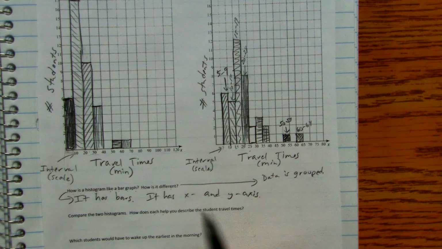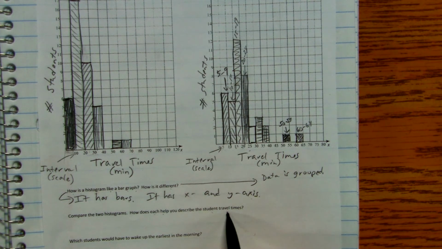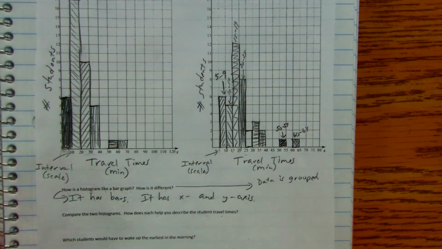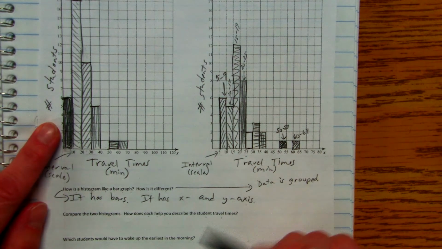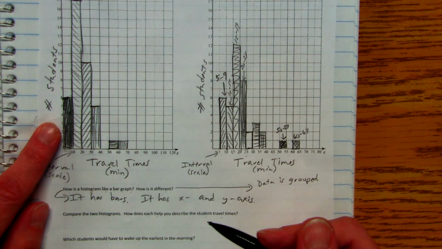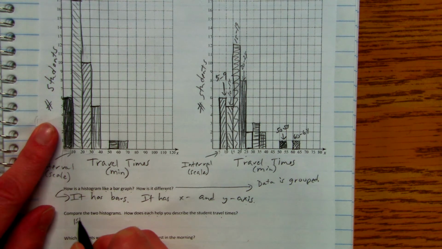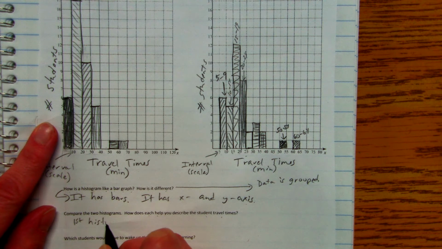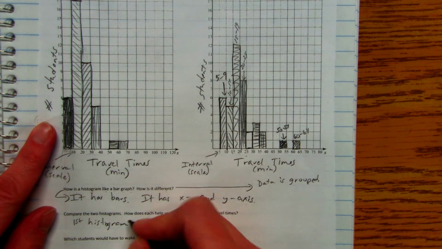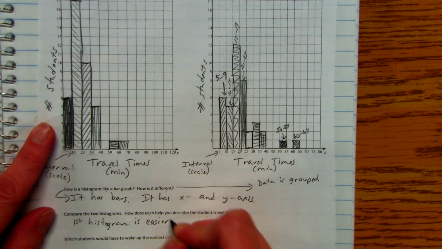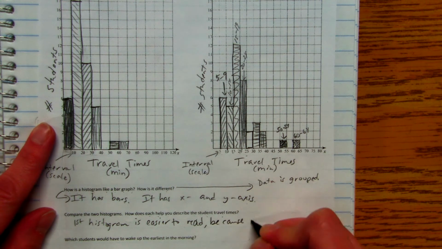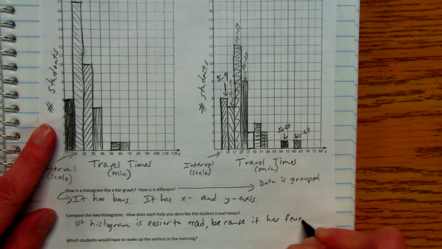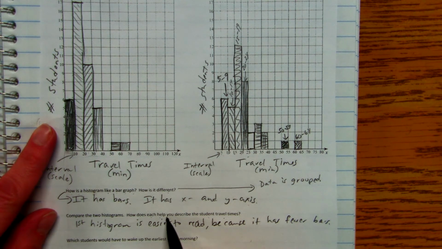Okay, so if it says, how does each help you to describe, what would be the pros and cons of each? What would be the pros of the first one? TJ. It has less bars. Okay, so the first histogram, I would say, is easier to read, because it has fewer bars. It's asking us, how does each help us? And we're also getting that comparison in there.